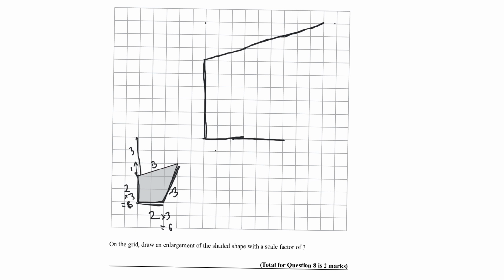Then the last bit. So with enlargement or rotations or anything, once you've worked out part of it, if you can just see the pattern straight away, you can just connect the rest. So okay, and that would be that shape.